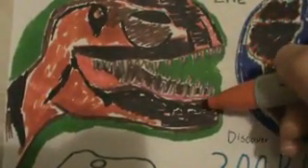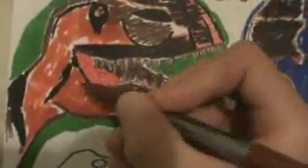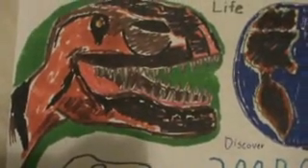You've got the jaws right here, where the T-Rex would open up his mouth. Got the jaws right there, and then of course you put a little bit of a brown mixture right in there. You've got the T-Rex right here, and go ahead and color in a little bit of brown mixture with the jaws of the mouth.